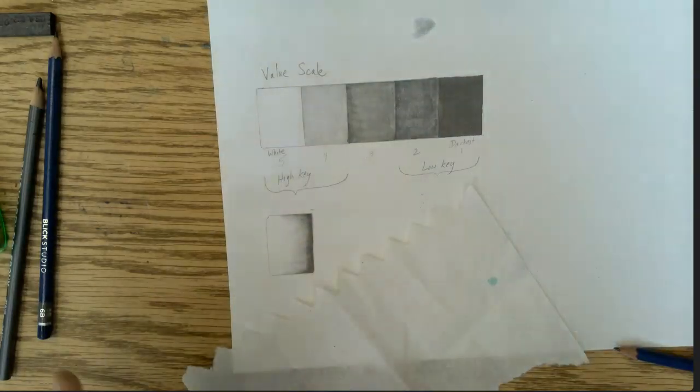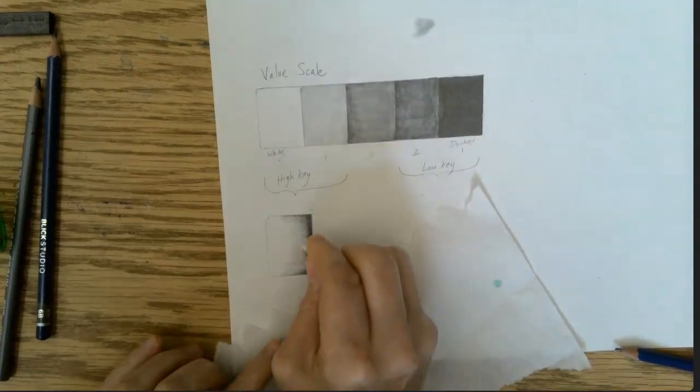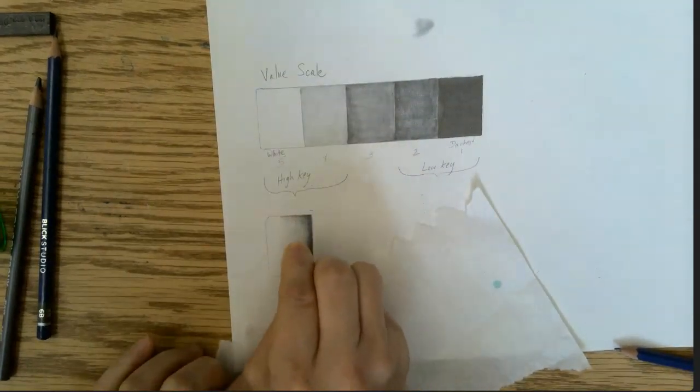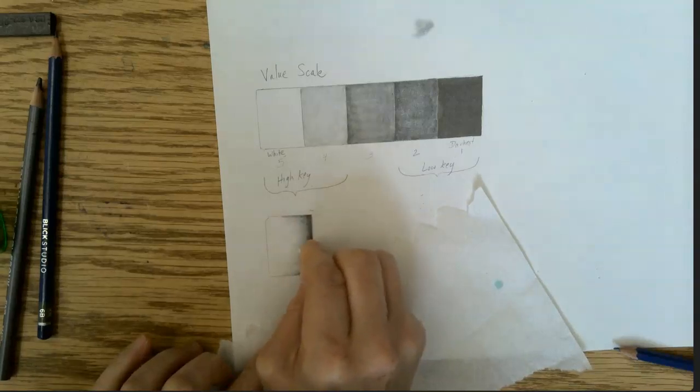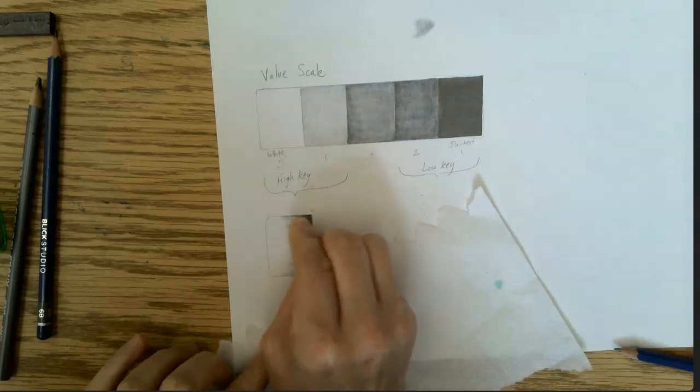All right, and then if I want it even smoother, and this is an if, there is such a thing as over blending. But if I want this even smoother, and you will not always want that, but if I do, then I can very carefully, and notice I'm staying on the left side, I will never cross over that edge.